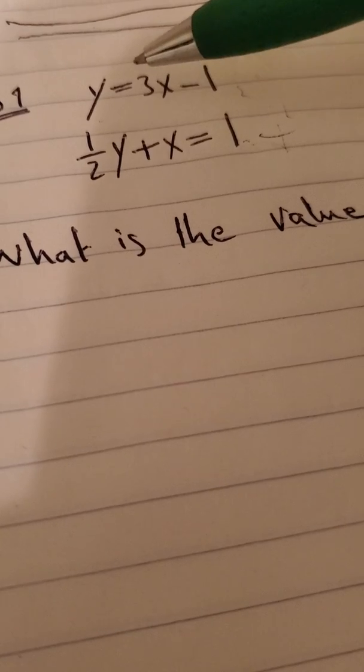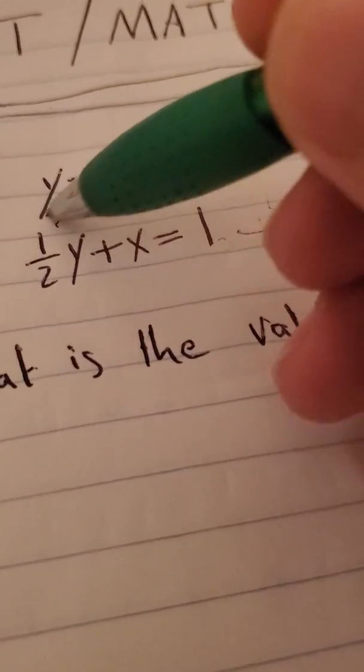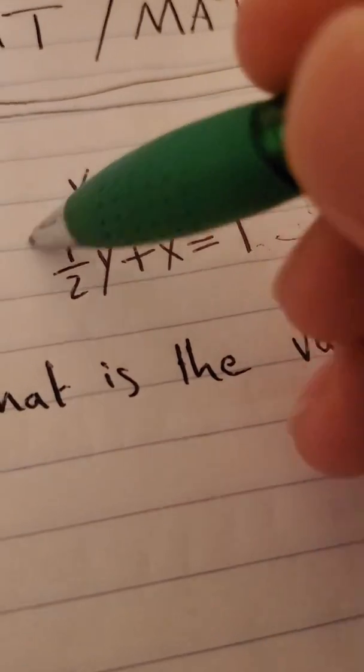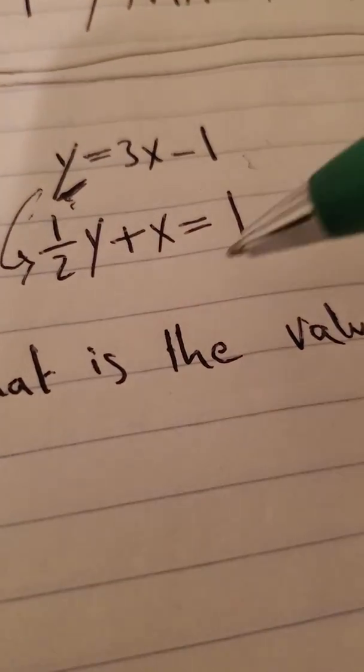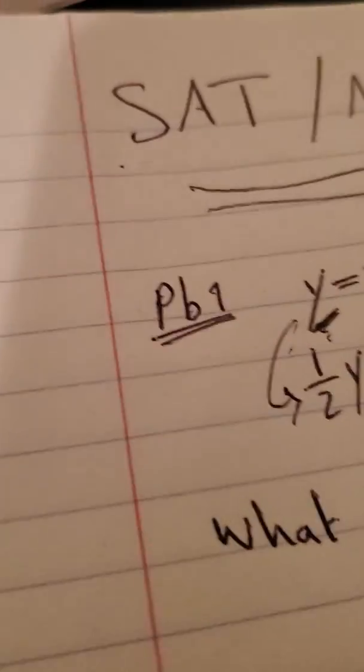So really, to eliminate, it's easier here to eliminate y, because I can easily take this value of y and plug it in the second equation, and I will have an equation in terms of x. So if I do that, it's going to be like this.